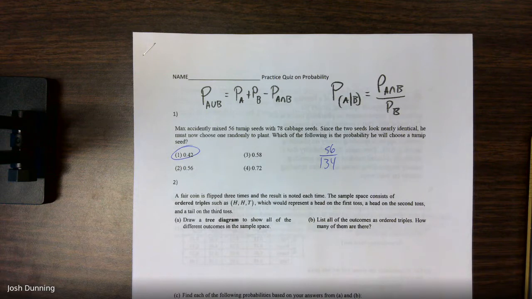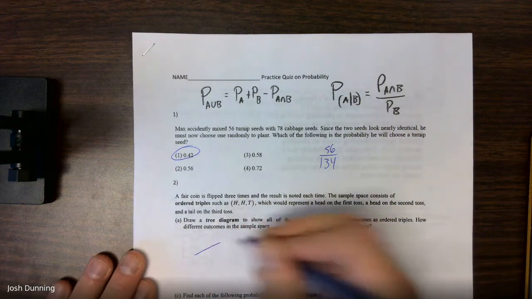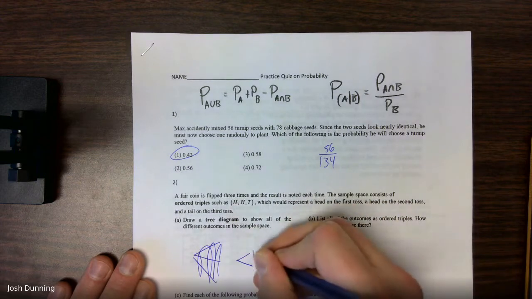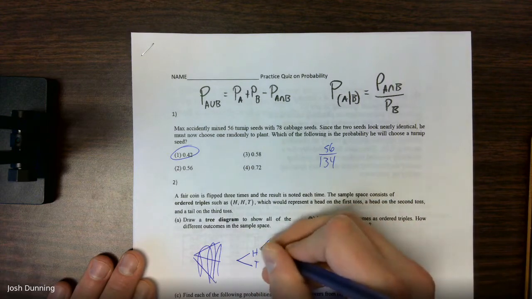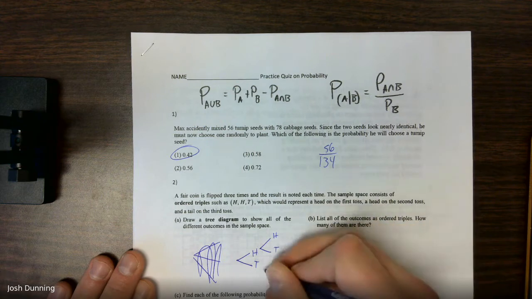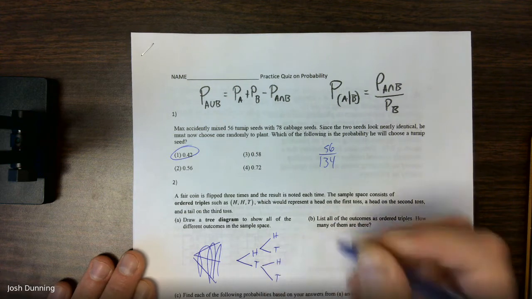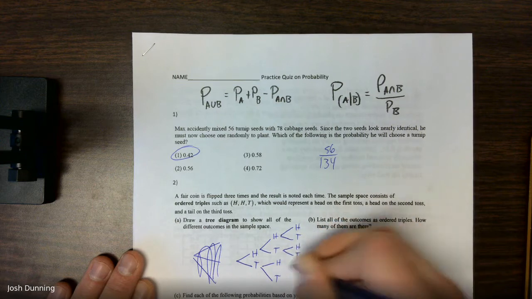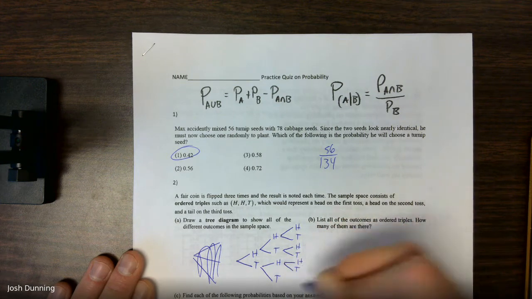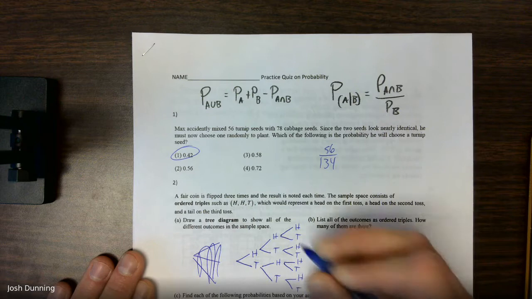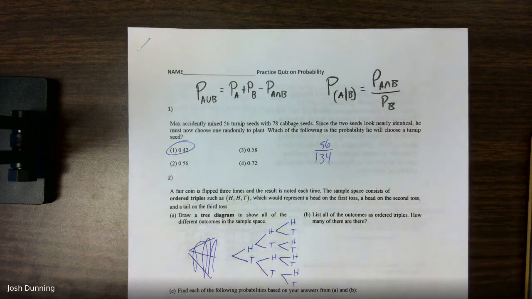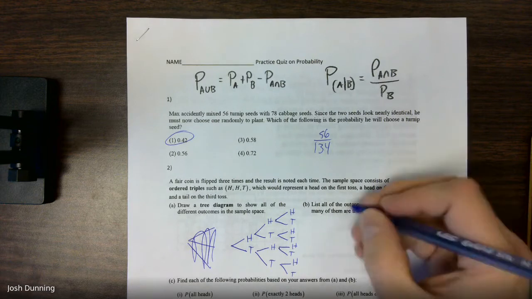Okay, now number two. Flip a coin 3 times. Heads or tails. There's one flip. Heads or tails, heads or tails. First flip, second flip, third flip. List them all as ordered triples.